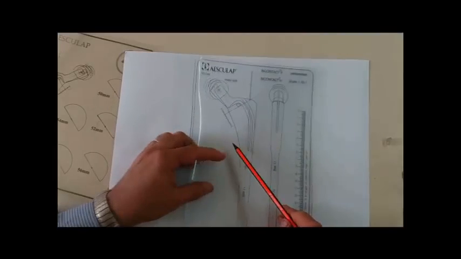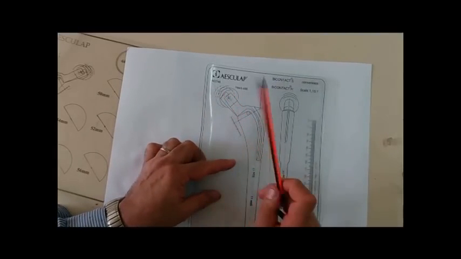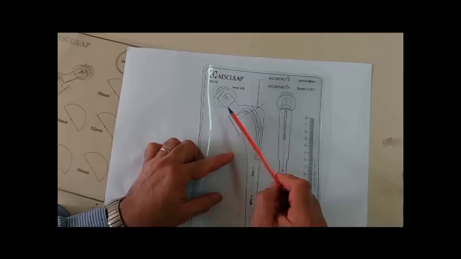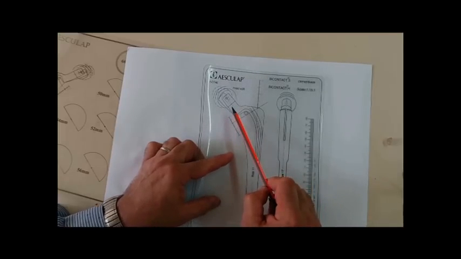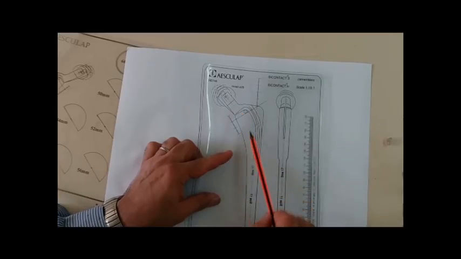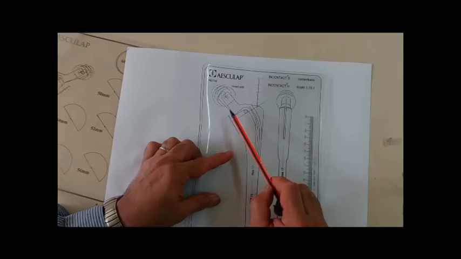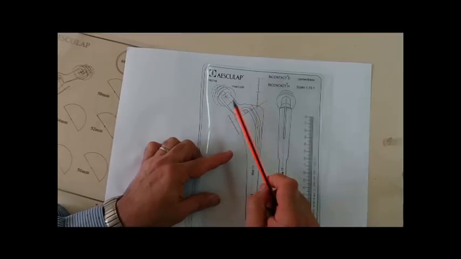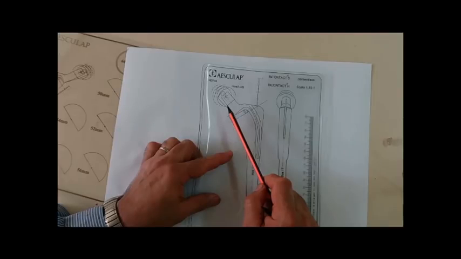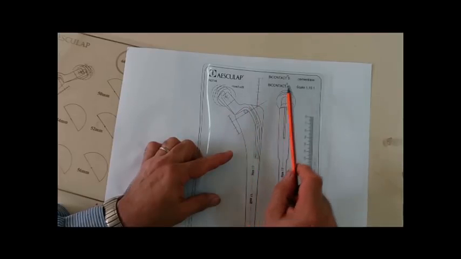Another very important issue is these landmarks. As we know, the usual standard neck shaft angle of the femur is 132. The majority of manufacturers make the stem with this neck shaft angle. There is a strong need for the high offset, what we call the H. H means high.